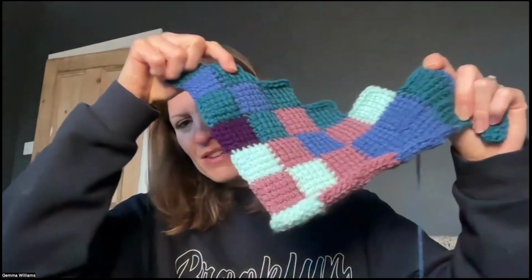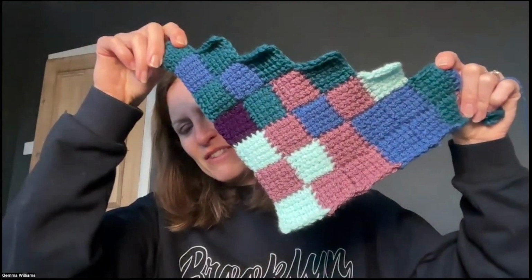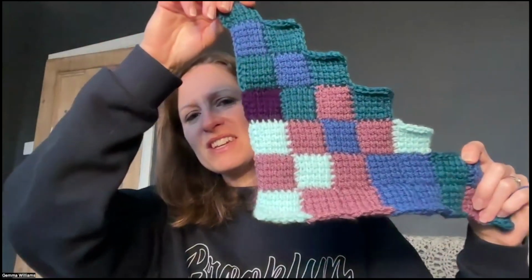Hi everyone! I'm back again at the end of January to share how my temperature project is going. So I have got it here, and this is where I've got to so far. I'm quite loving it. It's going to be quite big, I think, but that's all right. It will be really lovely and cozy when it comes to next year.